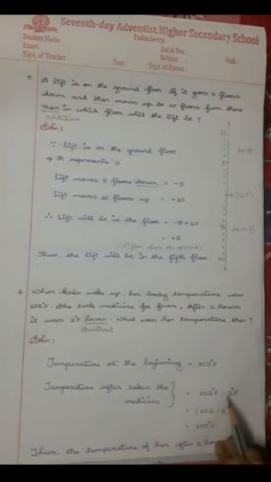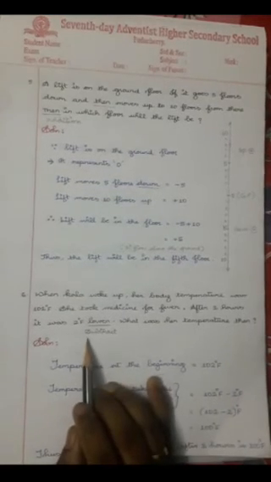Here is the solution part. Temperature at the beginning is 102 degrees Fahrenheit. After Kala took the medicine, it is minus 2 degrees Fahrenheit. It reduces, so lower represents subtract.